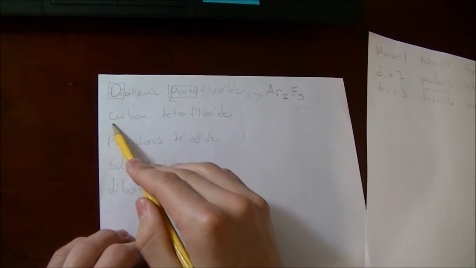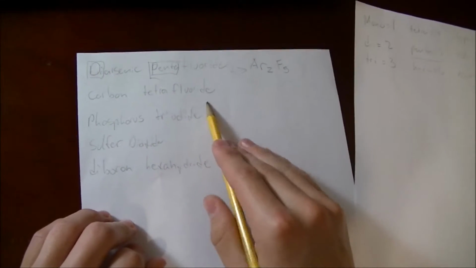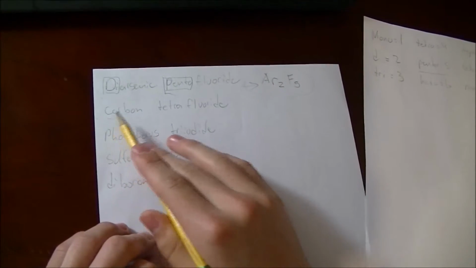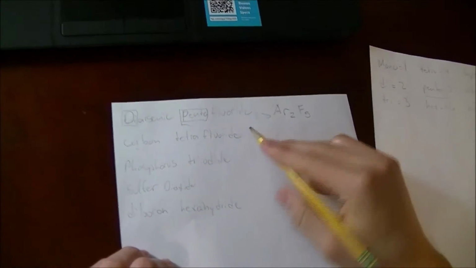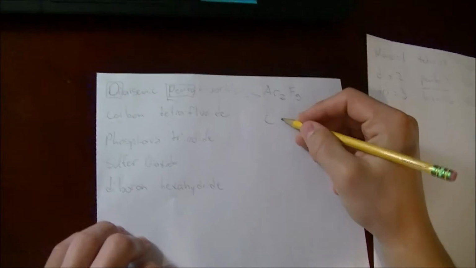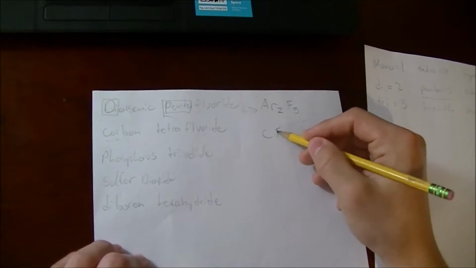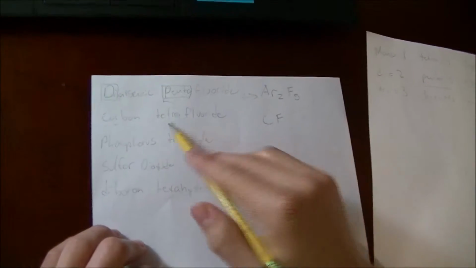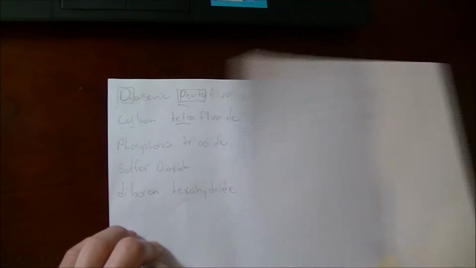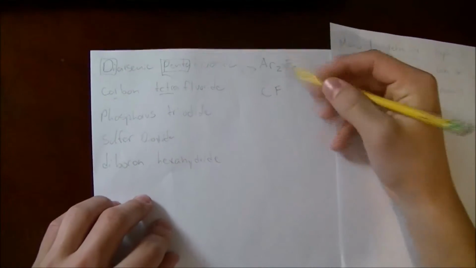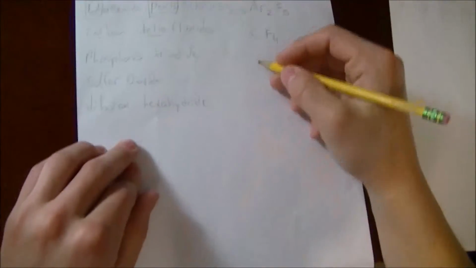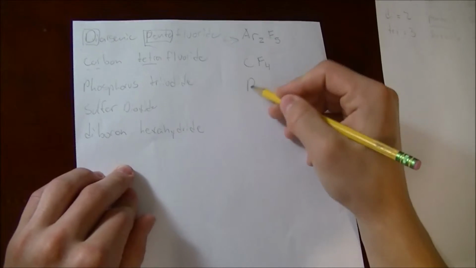So then we have carbon tetrafluoride. So remember the rule, we don't use mono for the first atom, so it's just going to be C with no prefix. And then we have fluoride here, so fluorine, which is F. And then tetra, which is 4, so CF4.